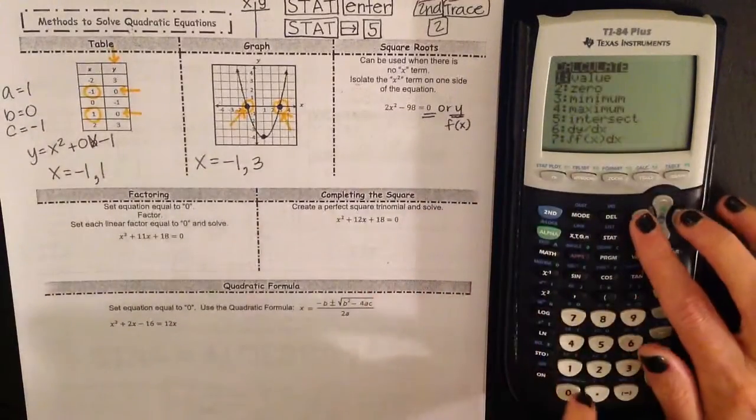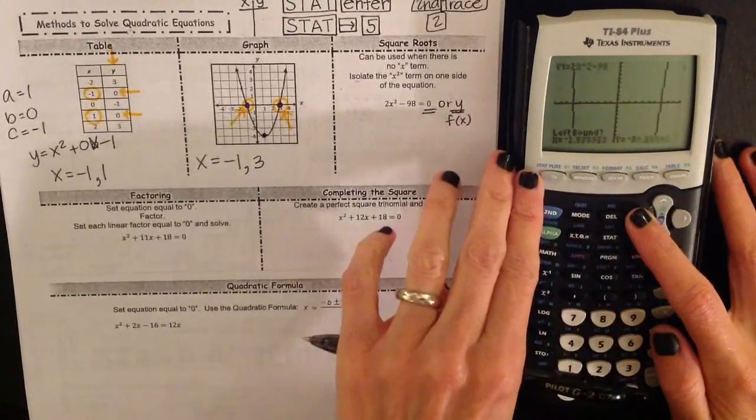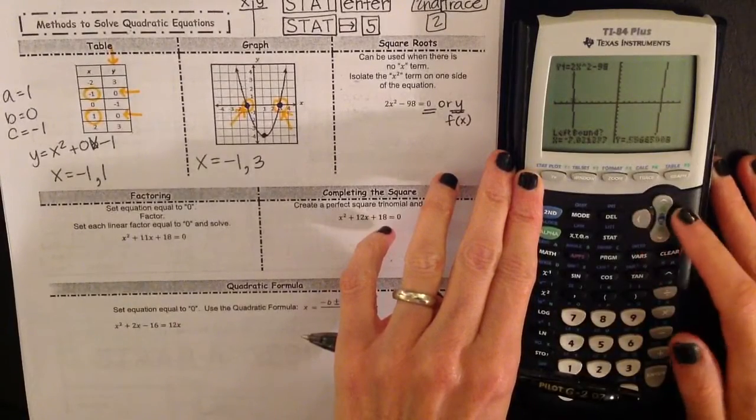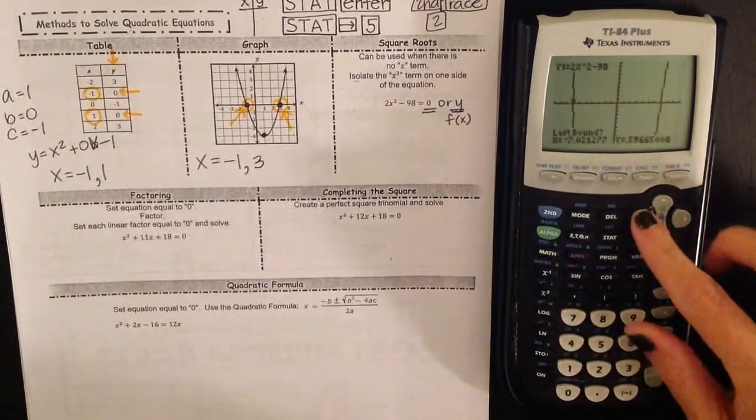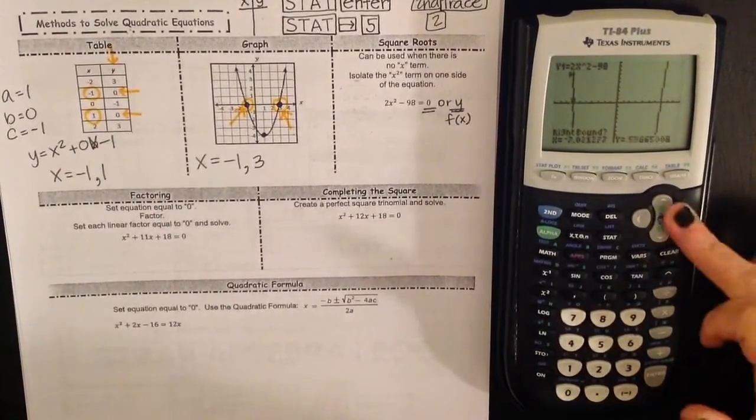So I'm going to do second trace. I'm going to hit 2, and now I'm going to go left or right until, oh, there went my cursor. Okay, so that's as close as I can get to the x-intercept. I'm going to go left twice, enter. I'm going to go back to my x-intercept. Now I'm going to go to the right twice.